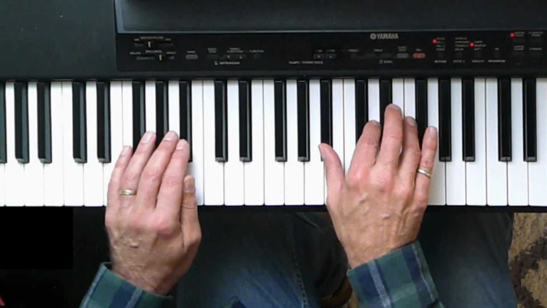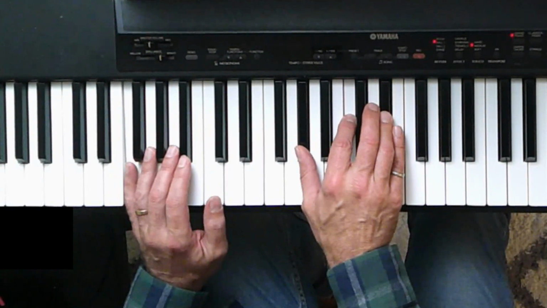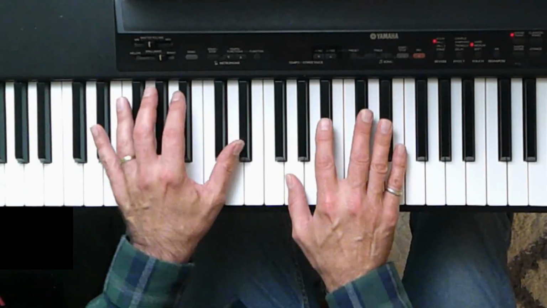So the rhythm is 1 and 2 and 3 and 4 and 1, 2, 3, 4. Okay? So let me do that again. It's 1 and 2 and 3 and 4. So it falls on the fourth beat and then it goes to the E flat. So the vocals are singing, I've never been more loved than I am right now.